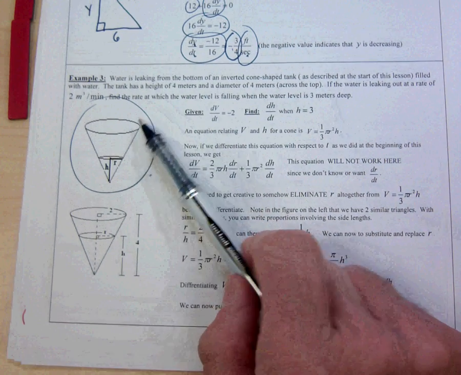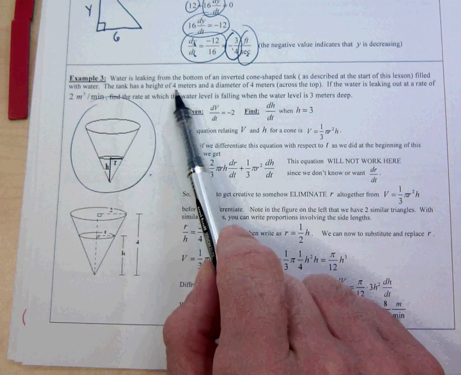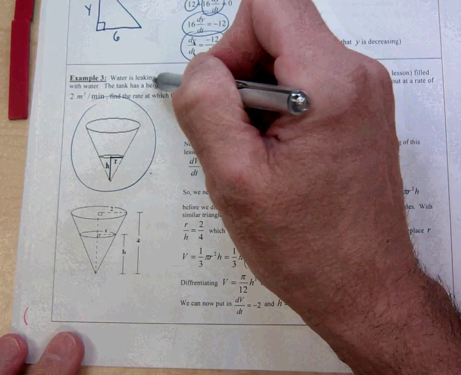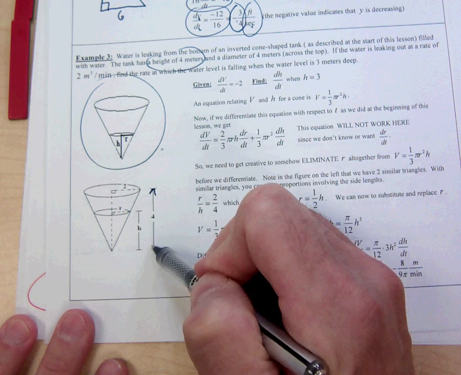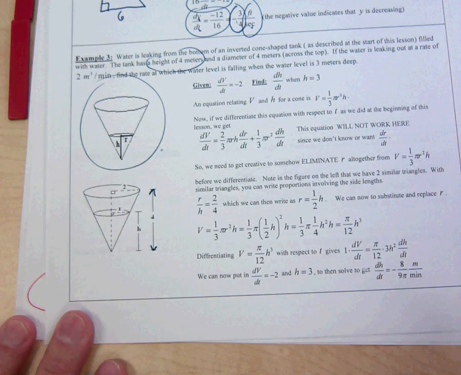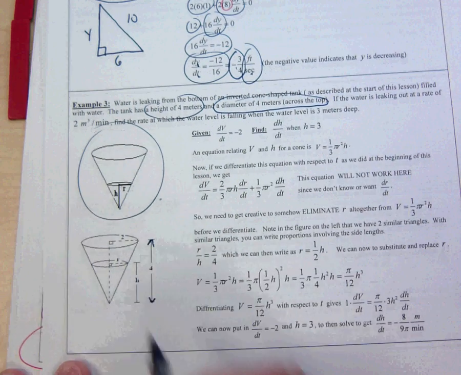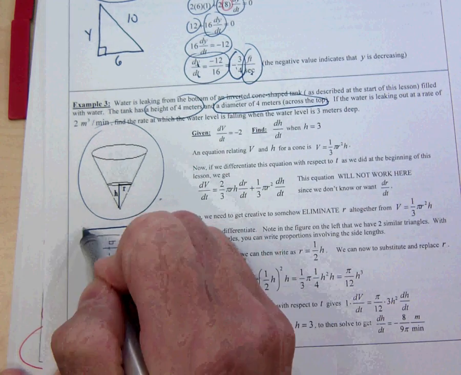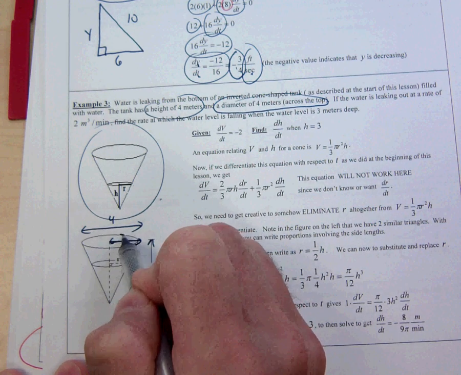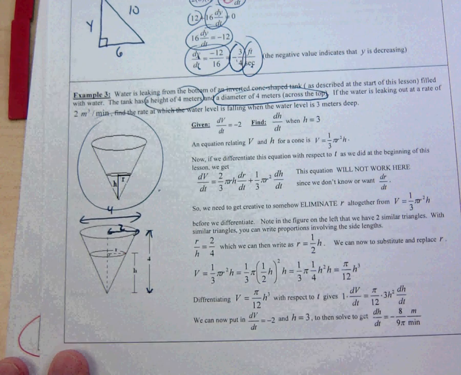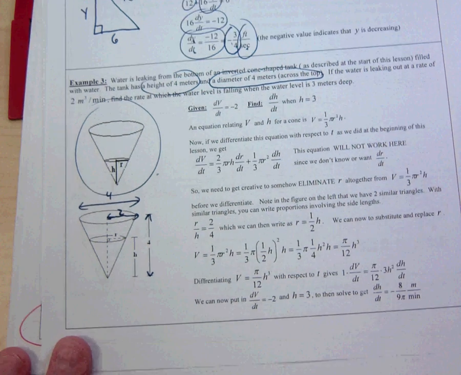Okay, so water is leaking from the bottom of the tank. And by the way, the tank has a height of what? 4. So in my diagram, the distance from here to here will always be 4, won't it? Okay, what else does it say? The diameter at the top is what? 4. So if this is 4 from here to here, what is the radius from here to here? 2. Does everybody see where I got that 2 from there? Okay? Are we good? All right.